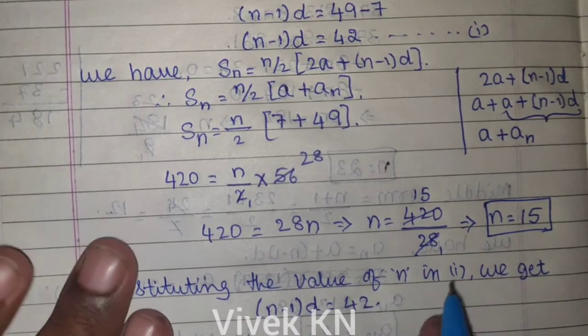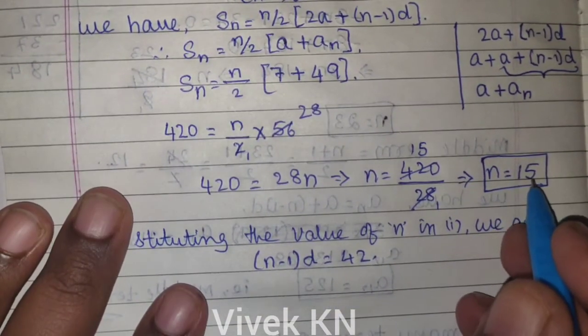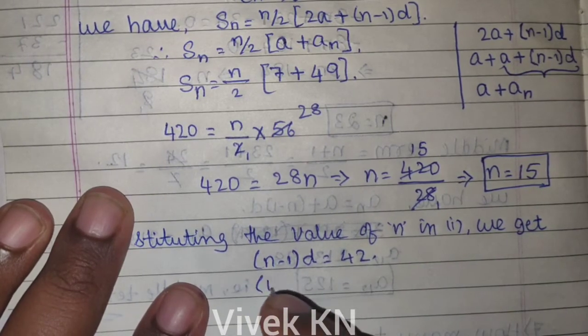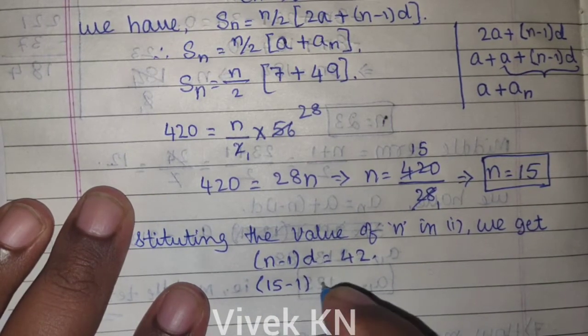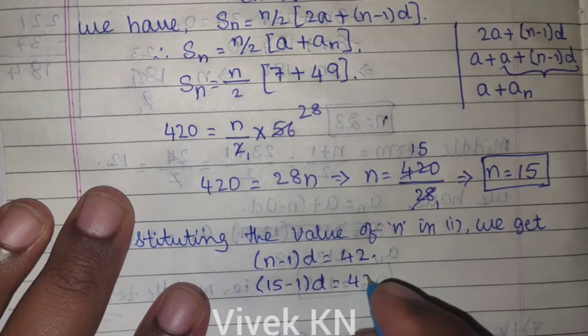Now let us substitute the value of n as 15. That is 15 minus 1 into d is equal to 42.